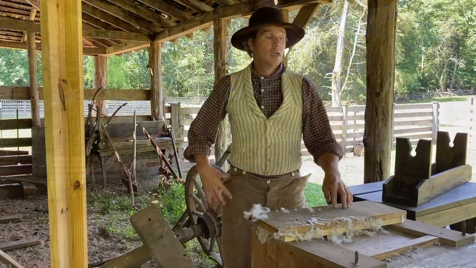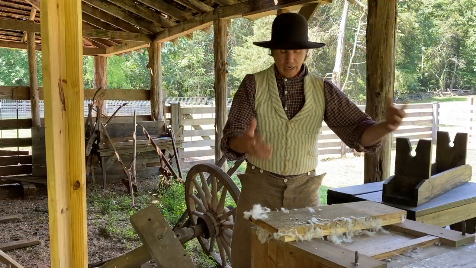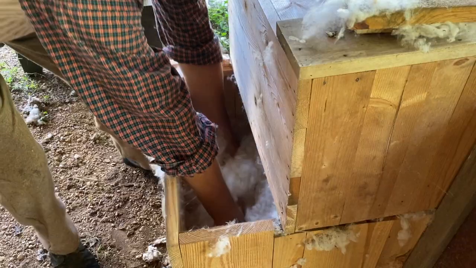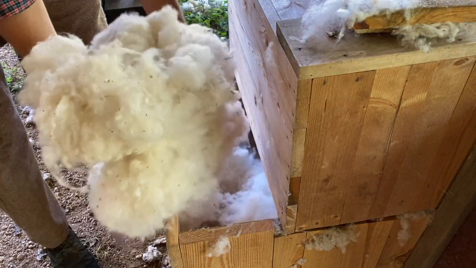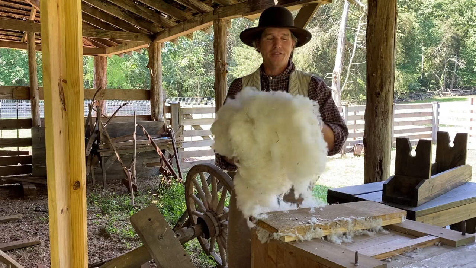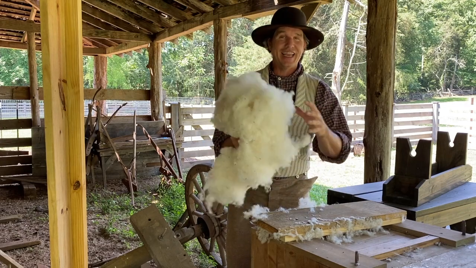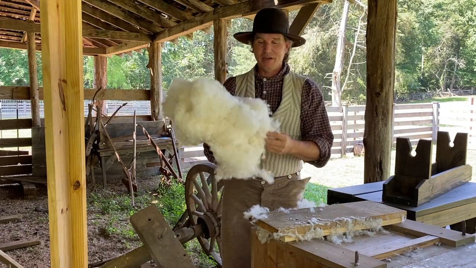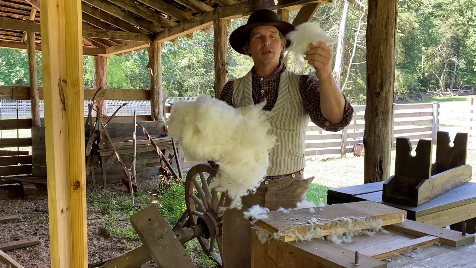So after it goes through those brushes, it falls in this back hopper. And what we have here is ginned cotton. Now this stuff is super fluffy. You know, we talk about cotton candy. That's how it got its name here. Now this cotton is really, really light.